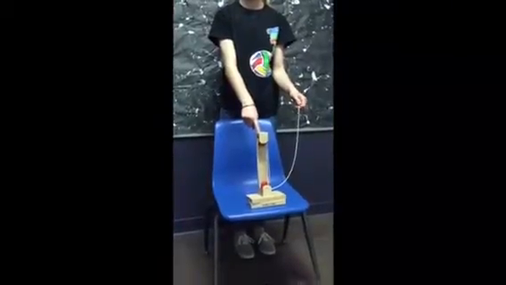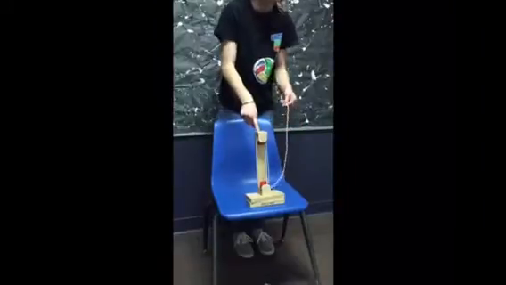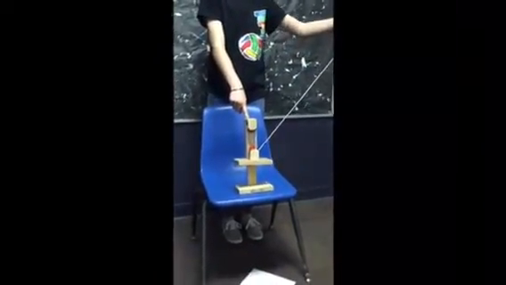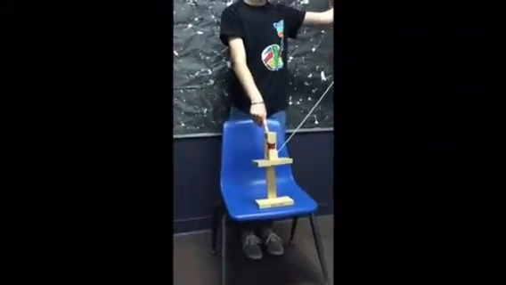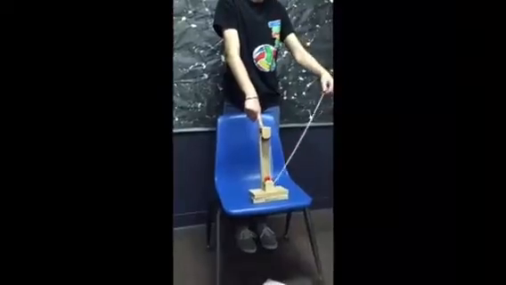A pulley is a simple machine made of a grooved wheel with a rope or cable wrapped around it. To work a pulley, pull on one end of the rope, which is the input force, and the other end of the rope, the output force, pulls on the object you want to move. The ideal mechanical advantage of a pulley is equal to the number of sections of rope that support the object.